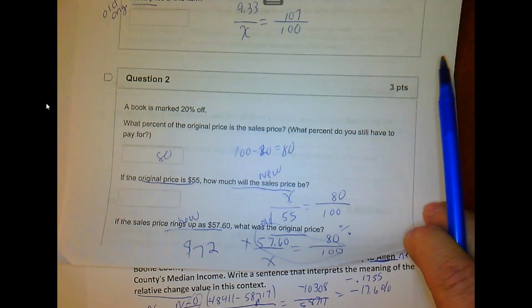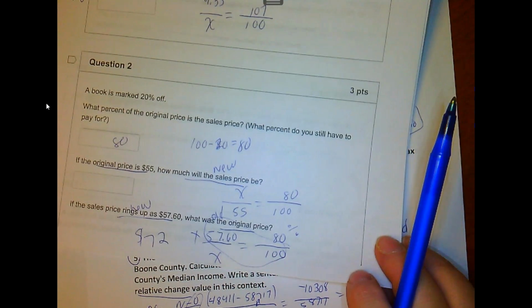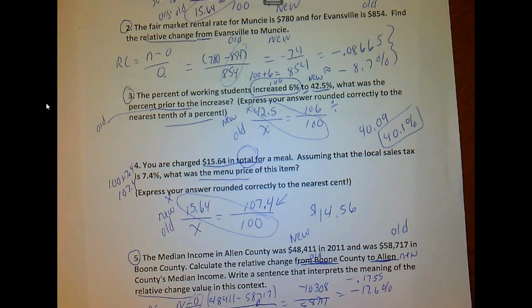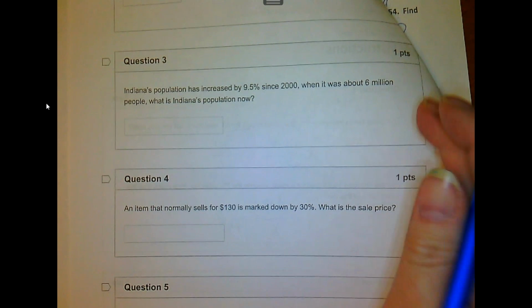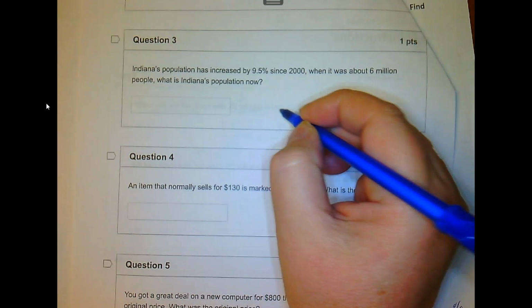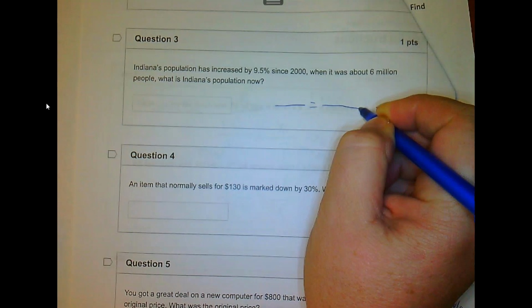Anybody have a question on that one? I can't tell you enough to set them up. Okay. Don't just multiply or divide. Try 3, one with large numbers. That throws people off sometimes.